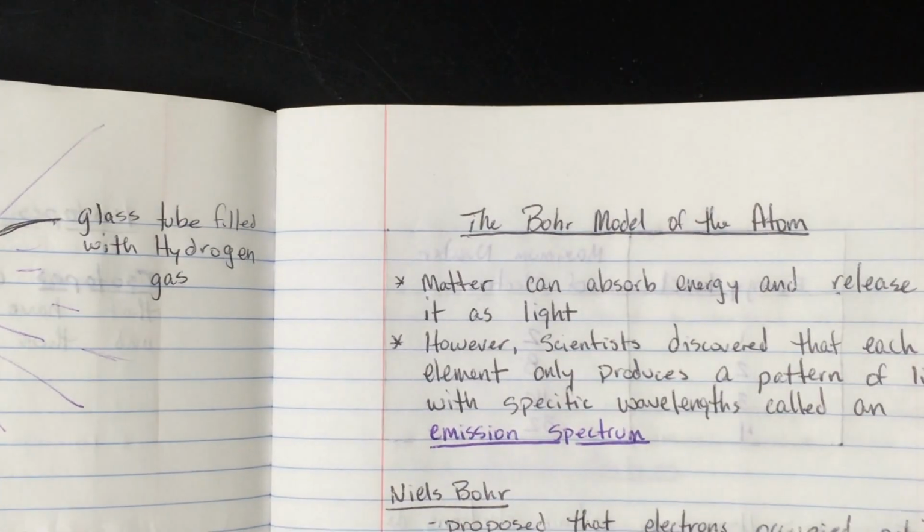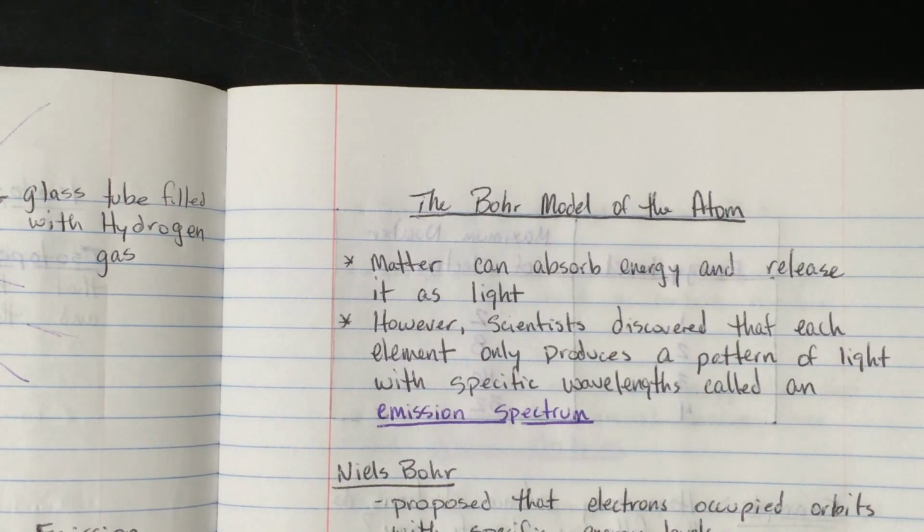So that's it for page 18 of your interactive notebook on the Bohr model of the atom.